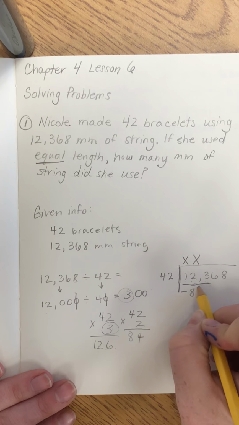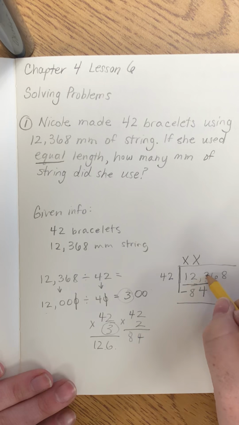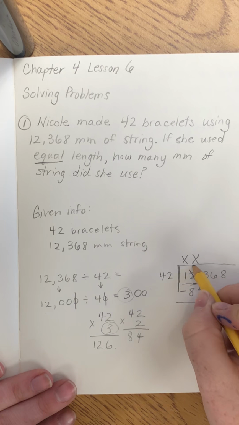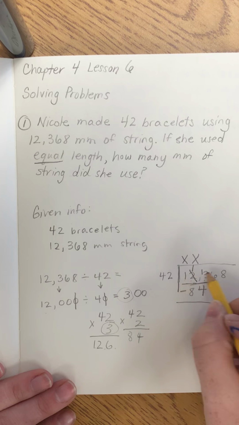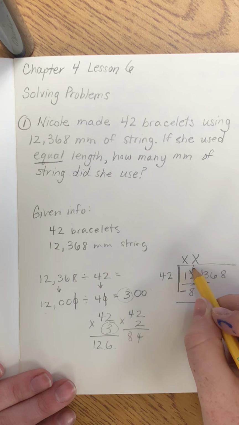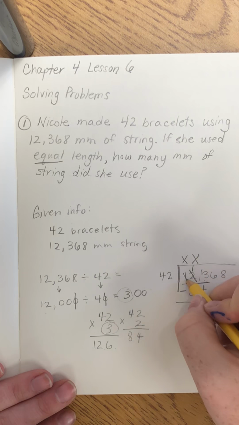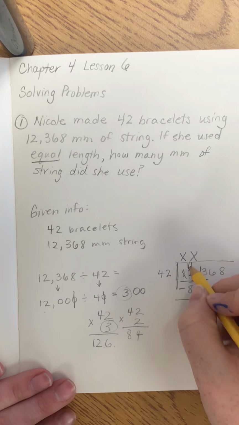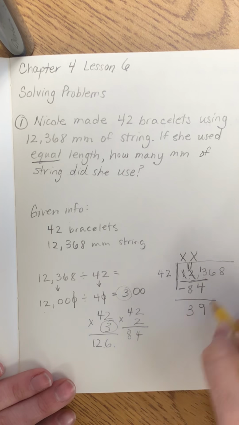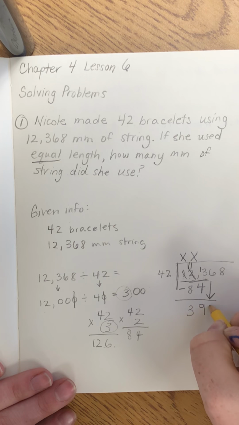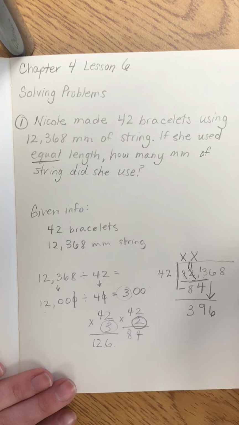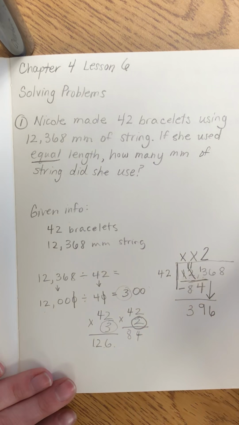I'm going to subtract my 84. 3 minus 4, I can't. I need to go over here and regroup. 13 minus 4 is 9. 1 minus 8, can't do. I'm going to take that, I'm going to make this an 11. 11 minus 8 equals 3. I'm going to bring this down and put my 6, but I can't forget about that 2. I need to keep it up here in line.